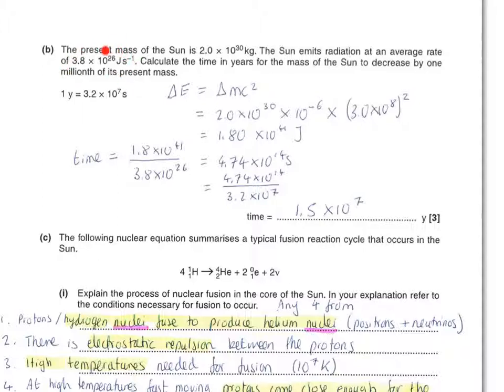Identifying this as power and thinking that power is energy converted divided by time taken, rearranging that, we have time is energy converted divided by power. Now be careful, the units here are joules per second. We have a change in energy in joules, so our answer for time using this calculation is in seconds.